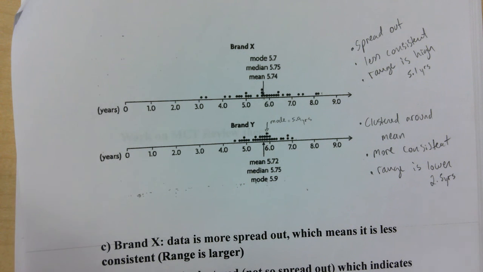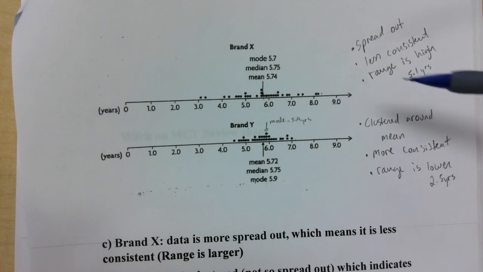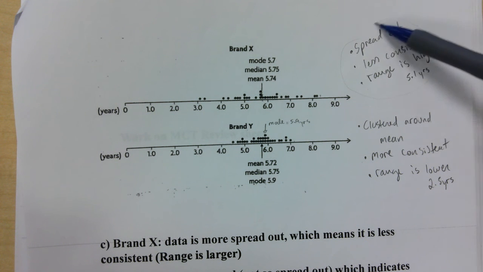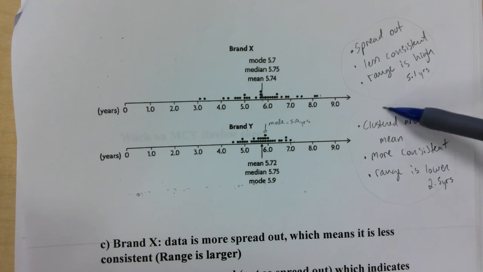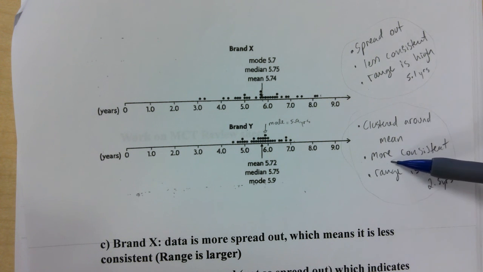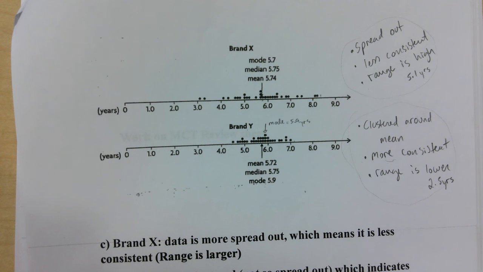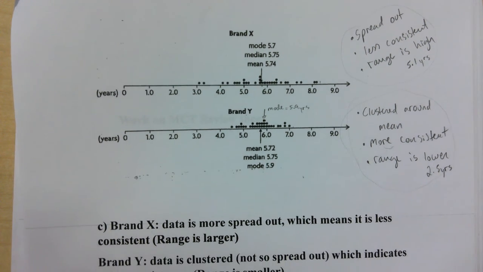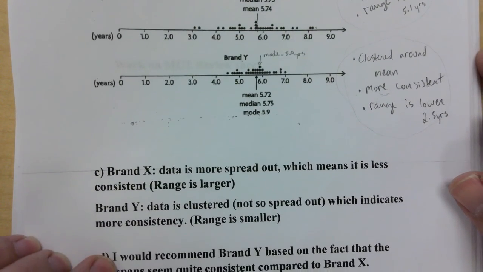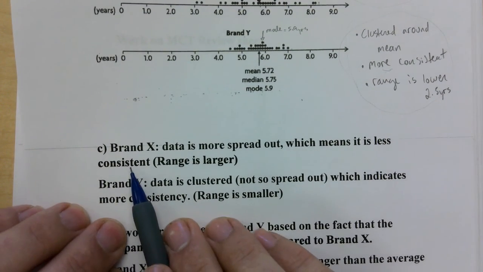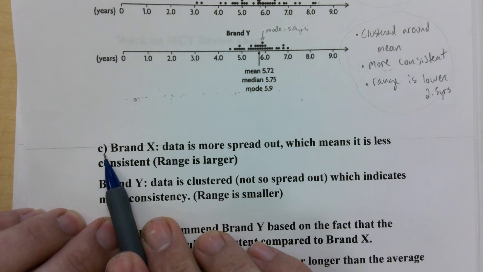So for C, I would ask you to write this down next to the graphs anyways. And I hope you did it, because if you don't, then I guess you won't have the visual, right? You're going to be in a not so good position, right? C, write this down, okay?